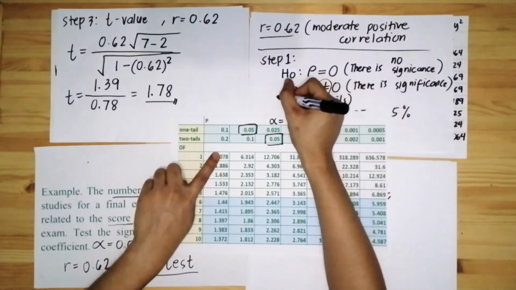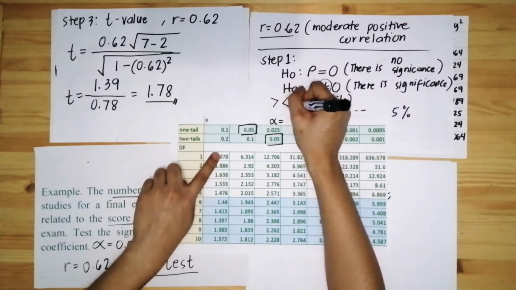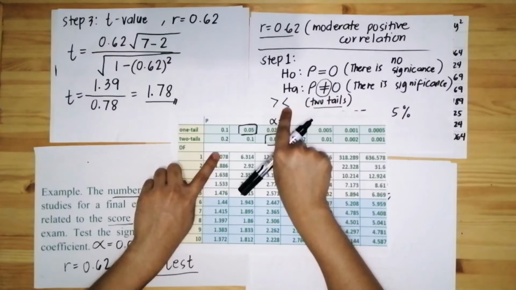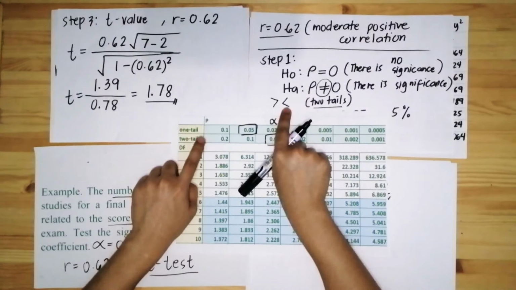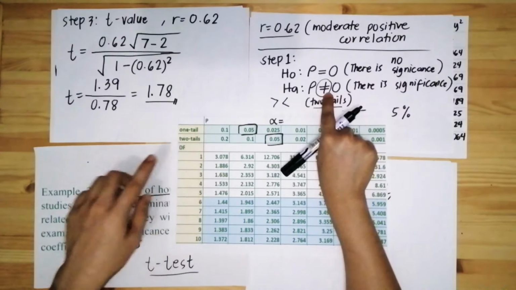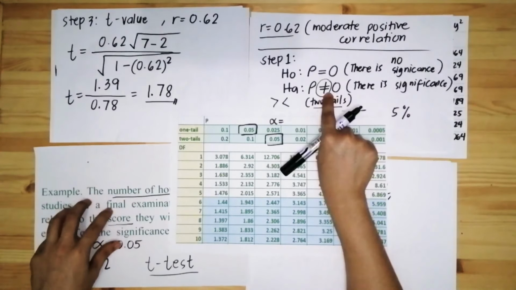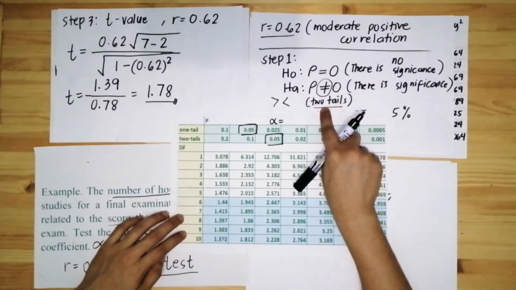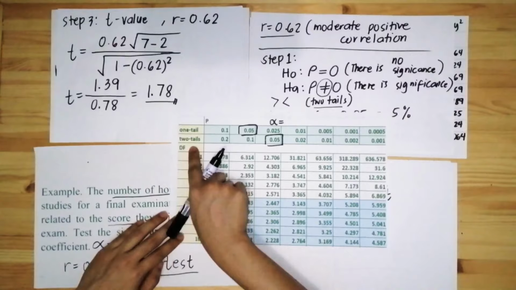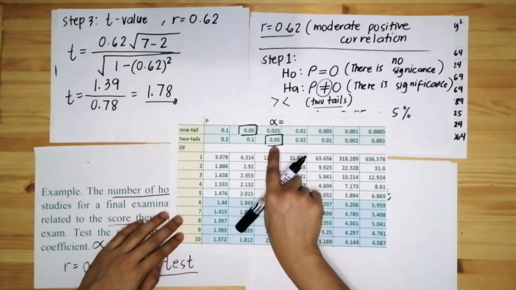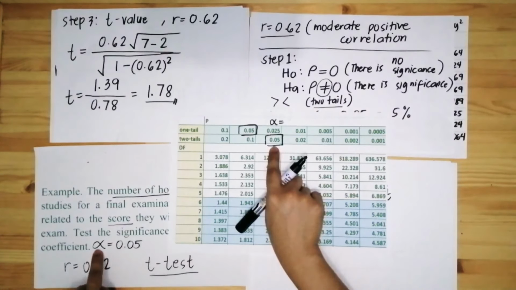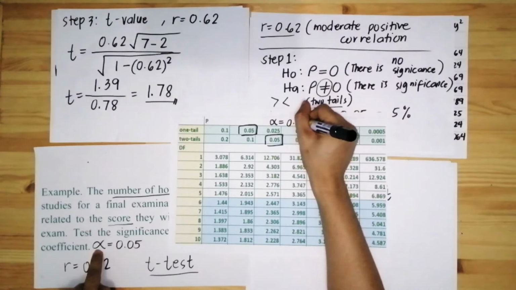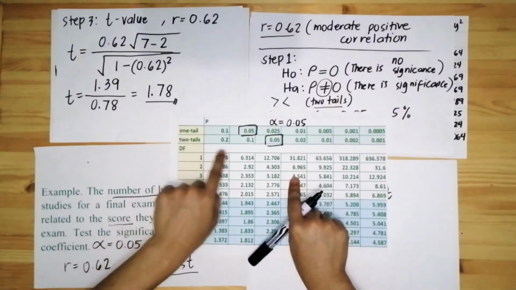There are times na gumagamit tayo ng greater than or less than. Pag greater than or less than, one tail yun. Pero dito, gumamit tayo ng not equal kasi wala namang binanggit dito kung greater than or less than. Okay, so automatically gagamit tayo ng not equal, and not equal means we need to use two tails. So ito, two tails, then dun tayo titingin ng alpha level or ng itong value na to, 0.05, so lagay ko lang dito. So 0.05, ito yon.